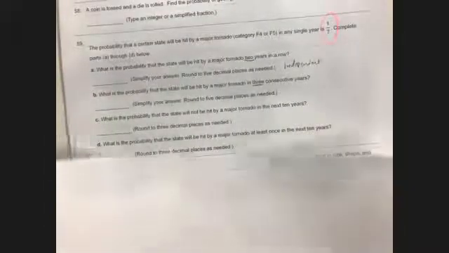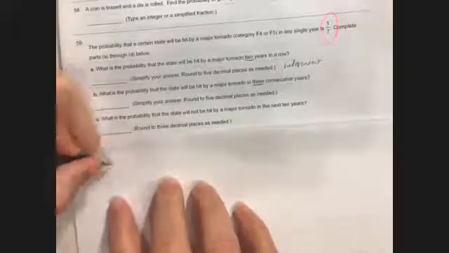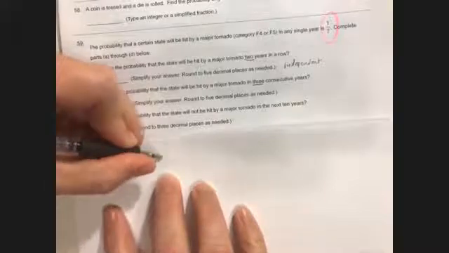All right, part C. What's the probability? This is where it gets a little weird. That a state will not be hit by a tornado in 10 years. Probability of no tornado for 10 years. Okay.